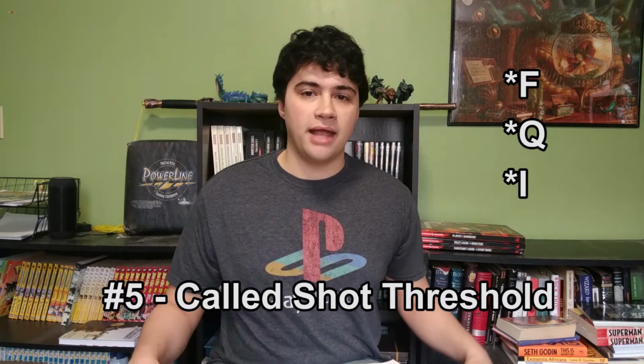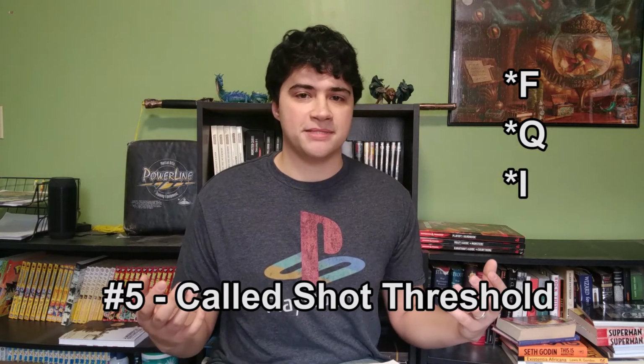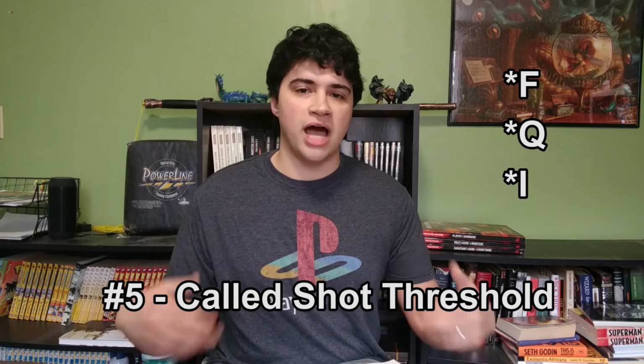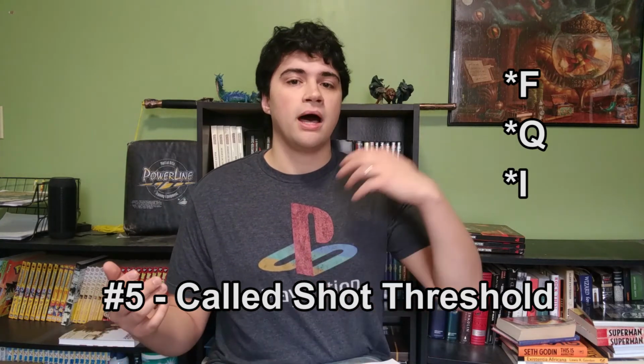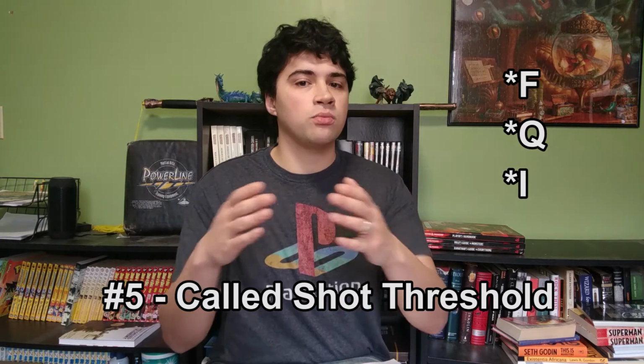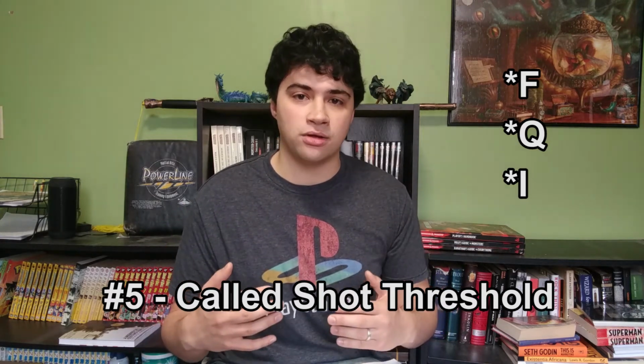And last but not least, Homebrew rule number 5. Homebrew rule number 5 is the called shot threshold. Now, there are many different tabletop systems that use a called shot mechanic, where by taking a penalty to an attack roll, a player can target something a little more specific than the rules usually handle.